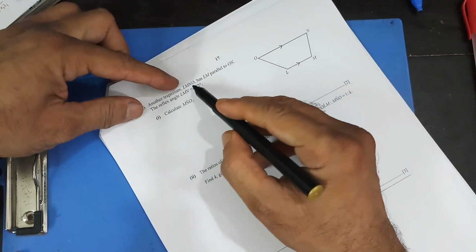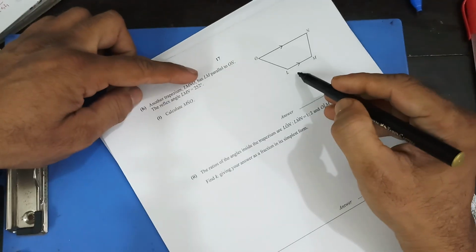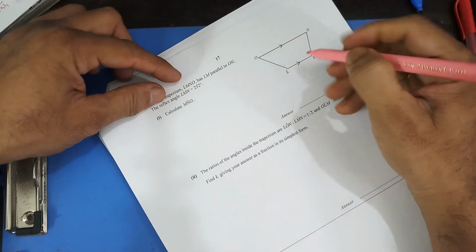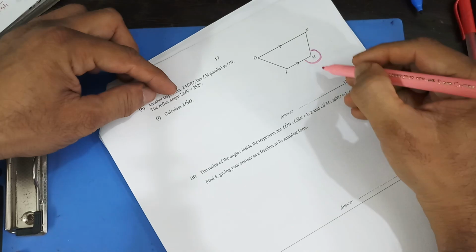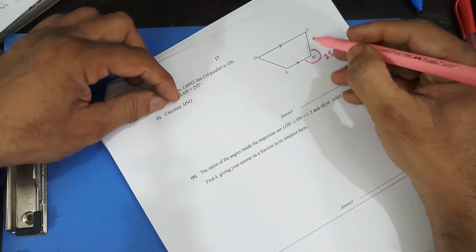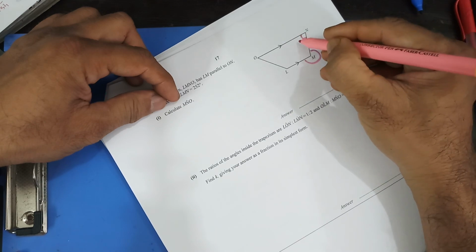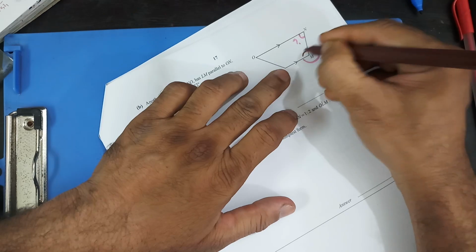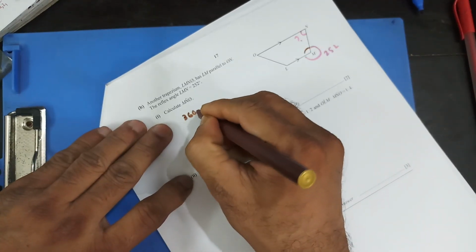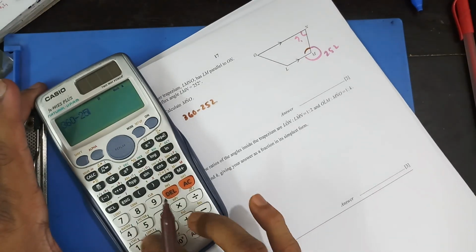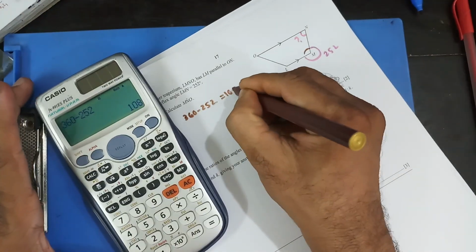All right. Now another trapezium LMNO has LM parallel to ON. The reflex angle LMN is 252. Calculate MNO, this angle. Now I know this angle is 360 minus 252, so that's going to be 108.